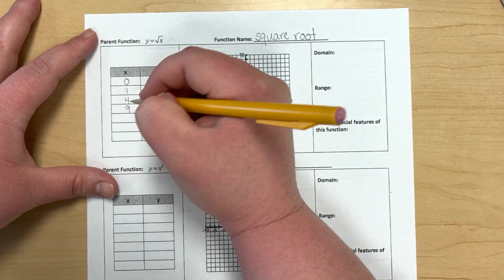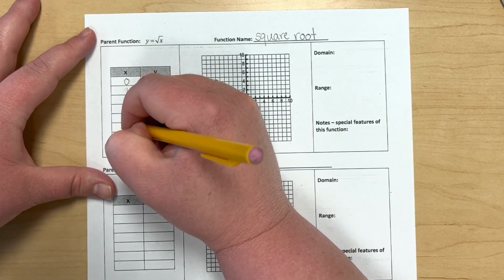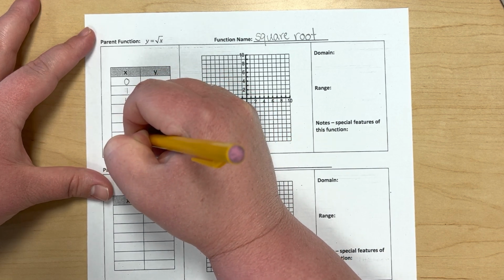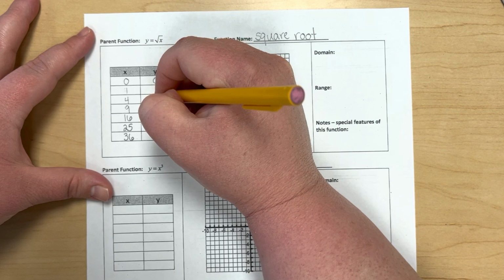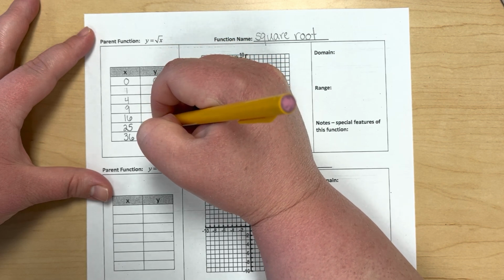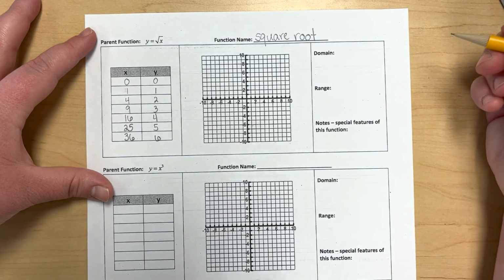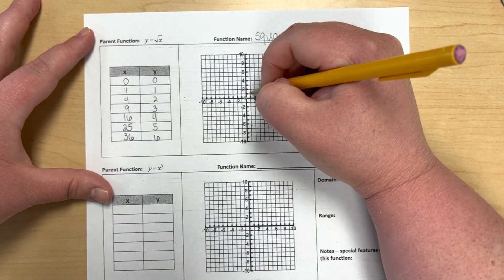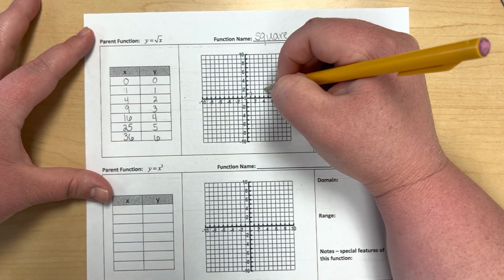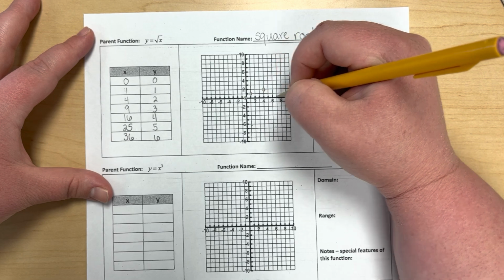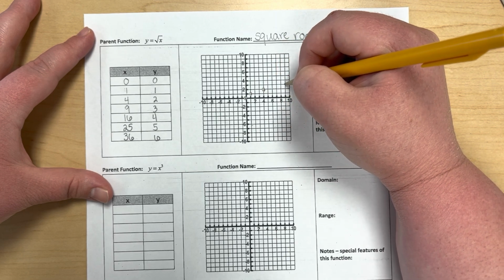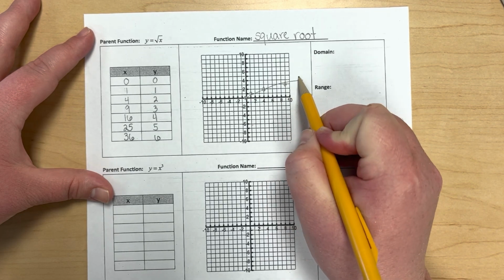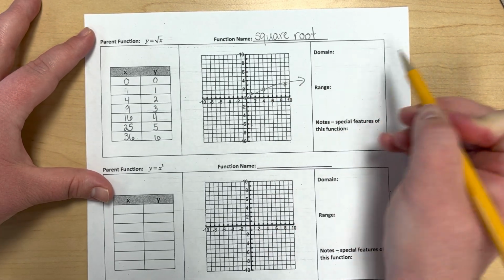Then 9. Then 16, 25, and 36. So that'll end up with 0, 1, 2, 3, 4, 5, and 6 for my y's. All right, so (0, 0), (1, 1), then (4, 2), then (9, 3), and that's as far as the graph is going to go because I just ran out of space. This is a nice little curve here, and it's just going to keep going up in that direction.